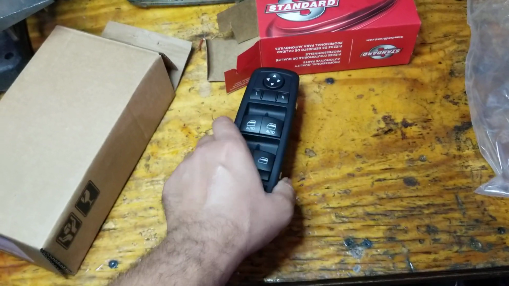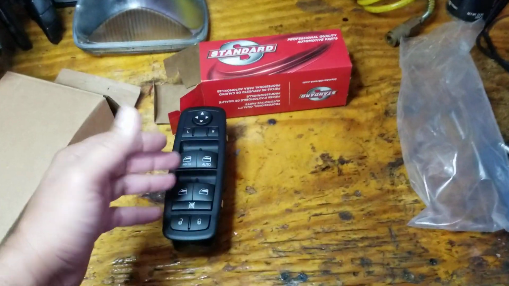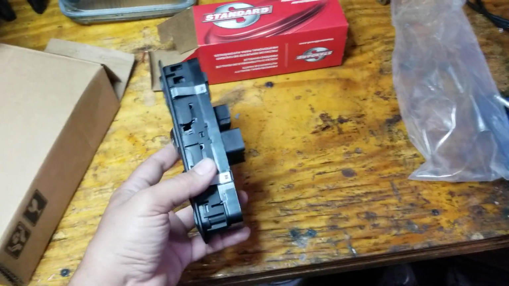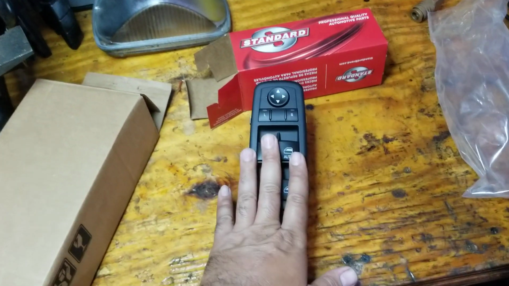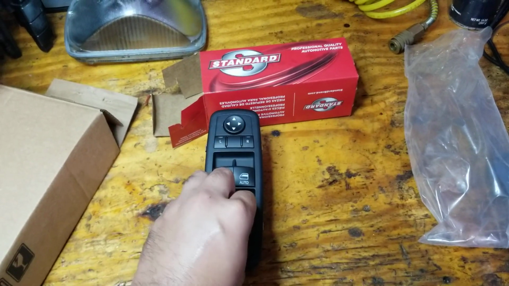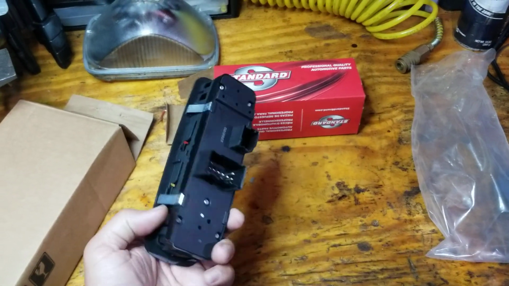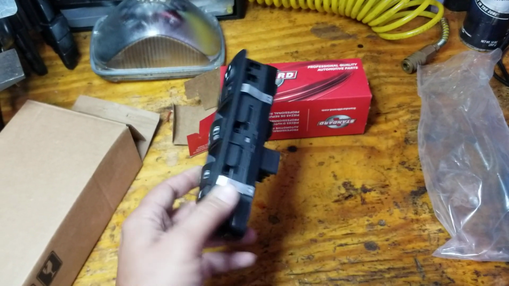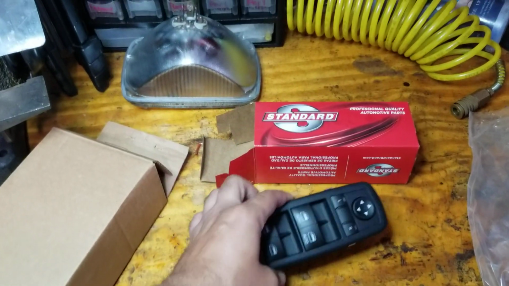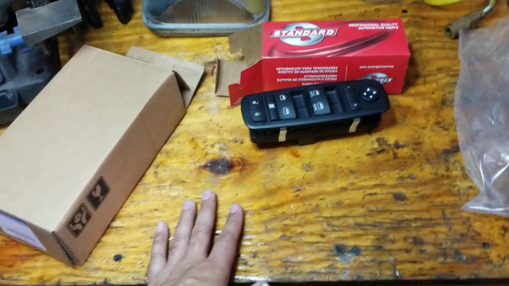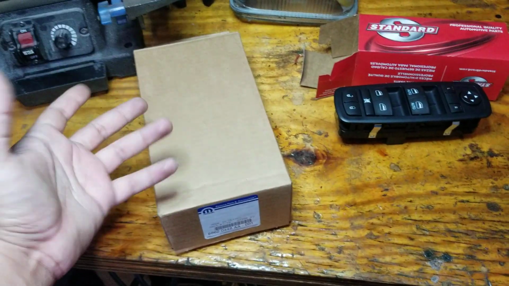Get an OEM factory genuine part, or try a different brand. If you're going to go aftermarket, try a different brand. This is the first time I've run into this issue. This was driving me crazy for over a week, changing it, coming back, swapping it out, and same problem, and it ended up being a bad defective part, an aftermarket defective part. So I hope this video helps you guys out if you're having the same issue. I'm going to go ahead and return this and get my money back. The fix was an OEM part.